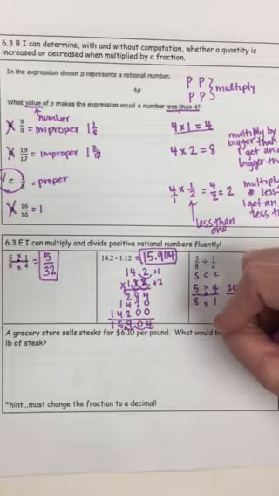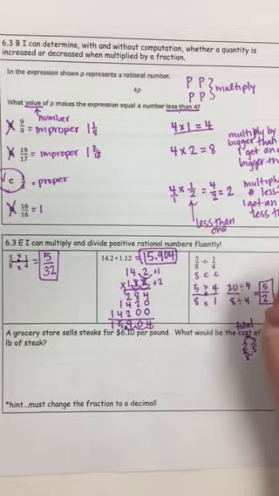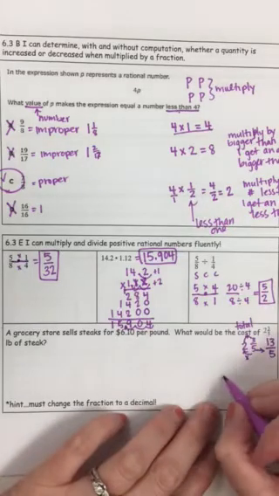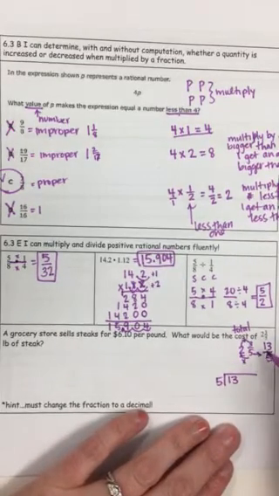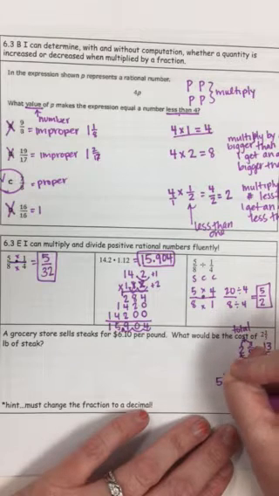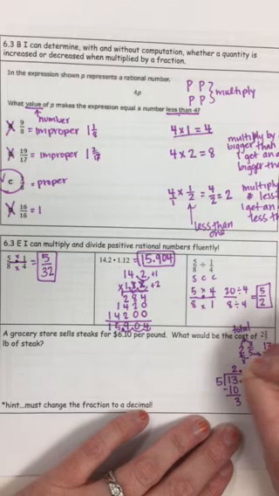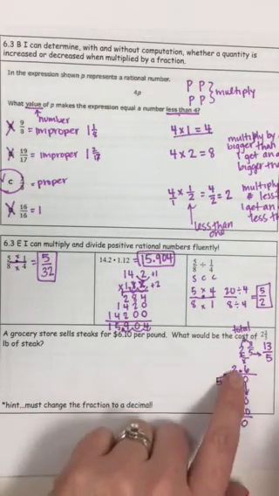So 5 times 2, remember, we multiply. 5 times 2 is 10, plus 3 is 13, and then I just bring over the 5. So it's 13/5. So now I know that it's going to be 13 divided by 5, because remember that this sign also means division. So 5 goes into 13 2 times, which is 10. 13 minus 10 is 3. Add a decimal, add a 0 and bring it down. 5 goes into 30 6 times. 6 times 5 is 30. 30 minus 30 is 0. So my answer is 2.6.